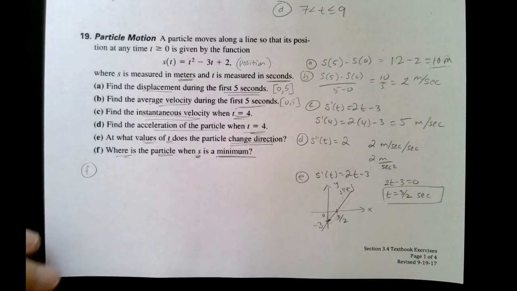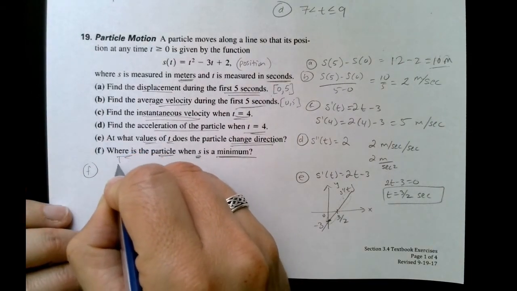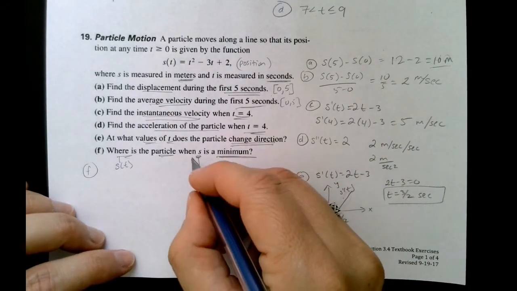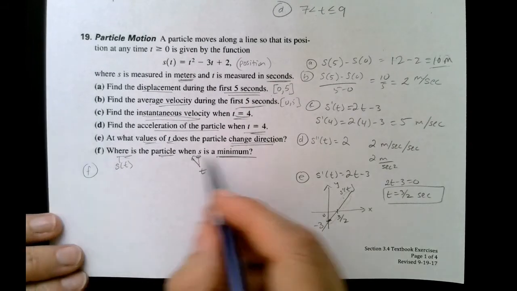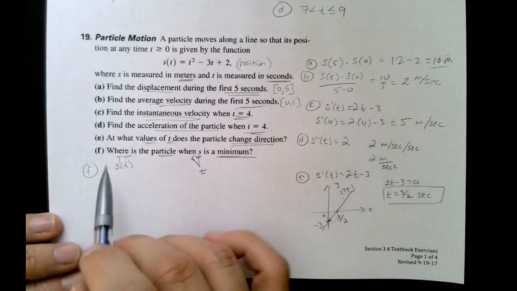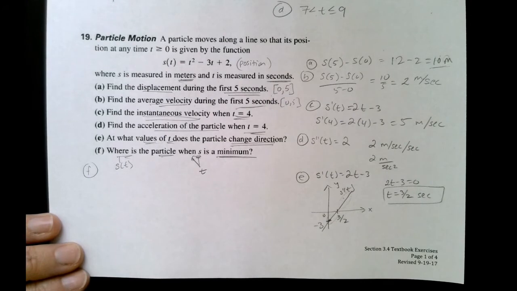All right, so there's two parts. Where, so that's an output. So where, that's position. When is that happening? At T. So we have to figure out when is S a minimum first, so when is the position at a minimum, and then plug that time in, and that'll tell me where the particle is at that point.